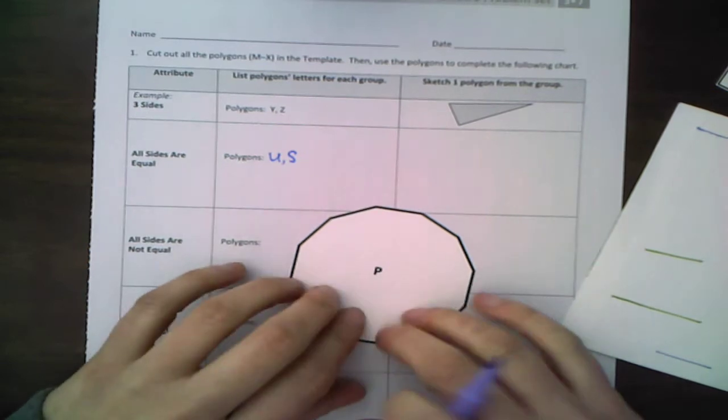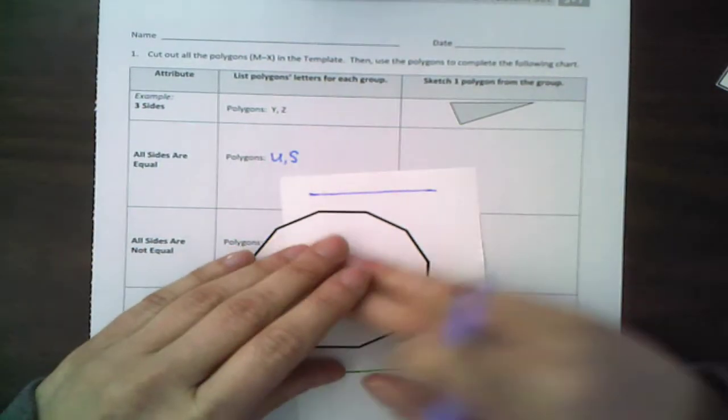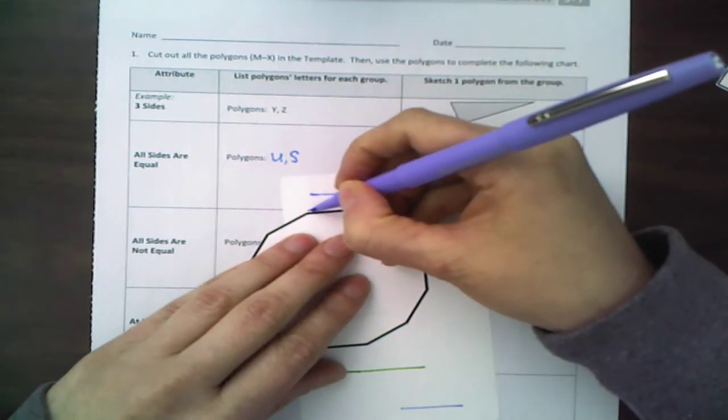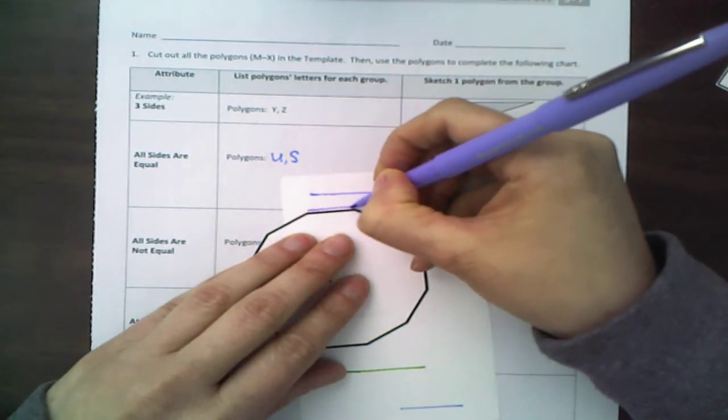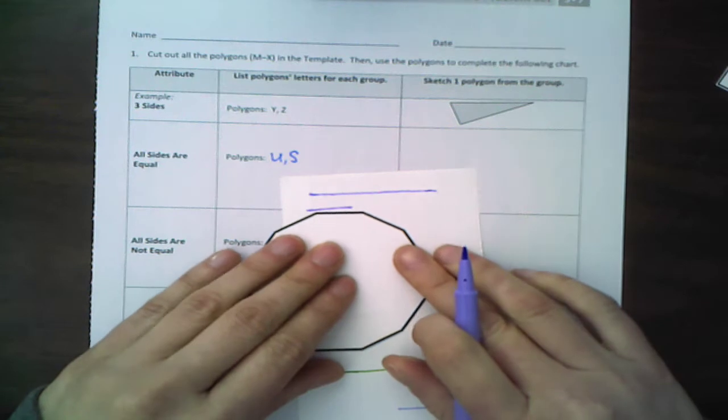I'm sorry we're a little bit blurry today. Just bear with me. Okay, how about P? Let's do the same thing with P. If we do one side, about the length of the one side. This P has a lot of sides, doesn't it?